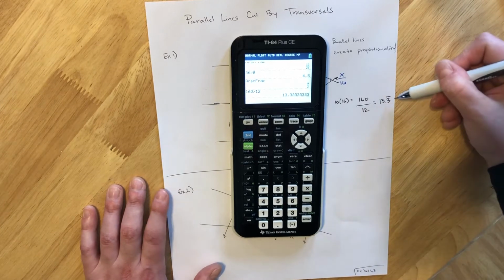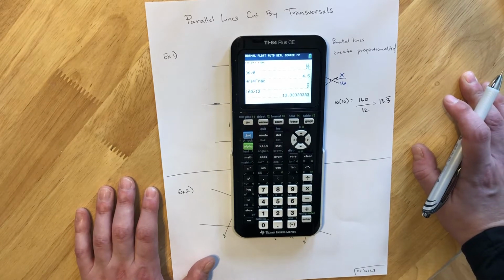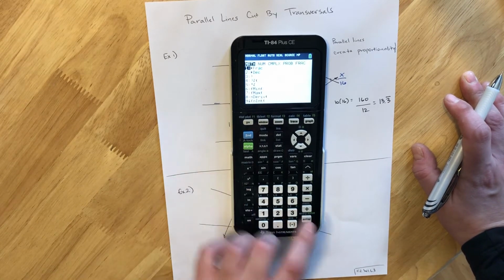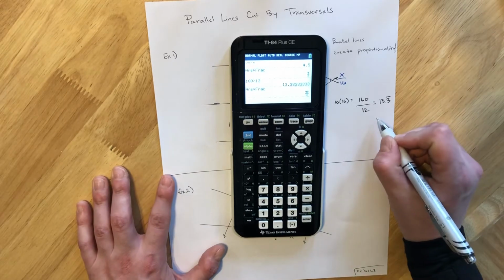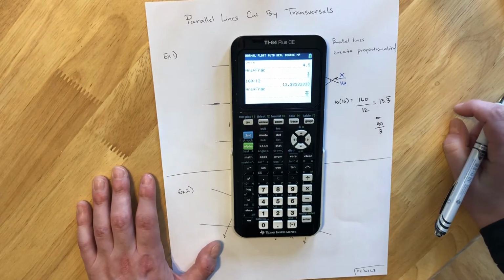So let's go ahead and mark that with a repeating decimal sign. Granted, we can also go into the math menu and turn this into a reduced fraction. So we could also write this as 40 over 3.